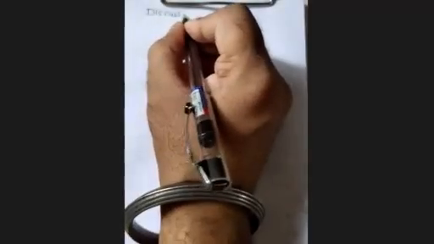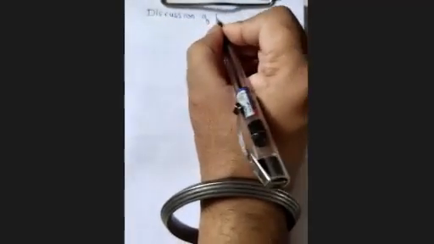We are discussing the concept of electric potential.